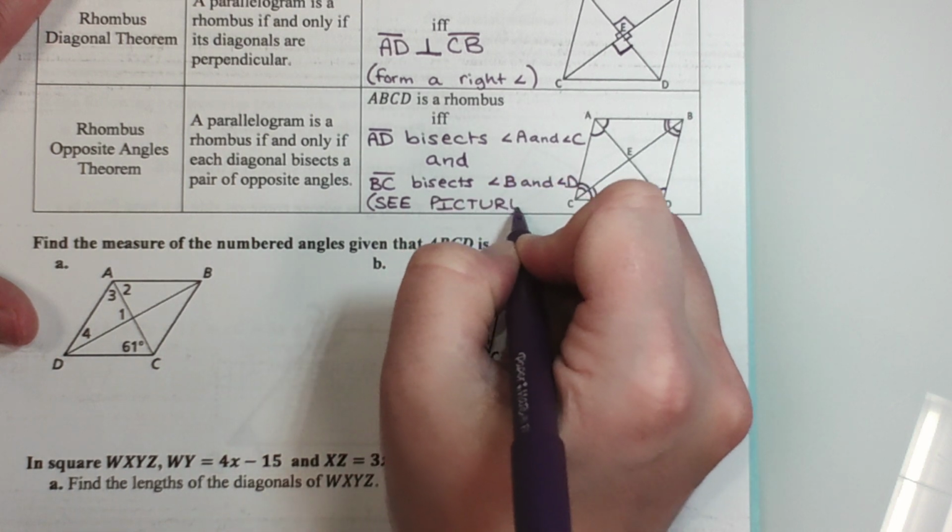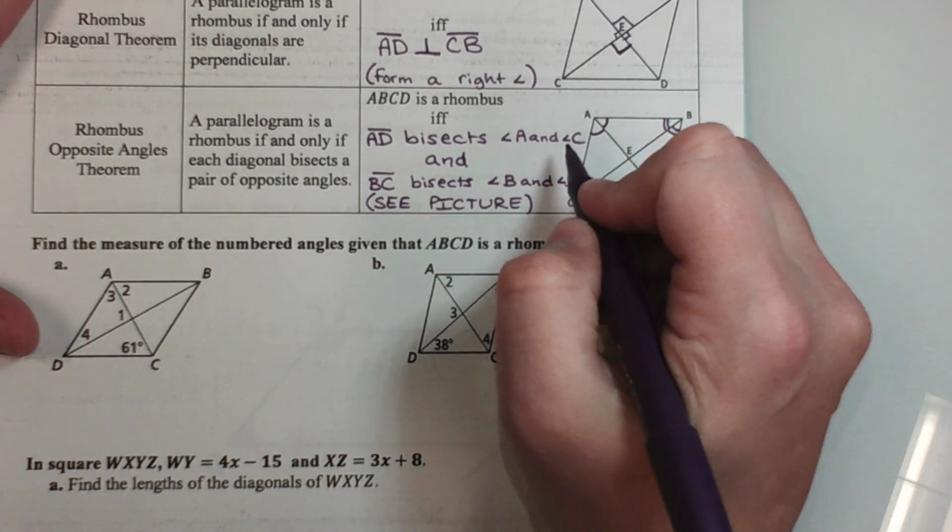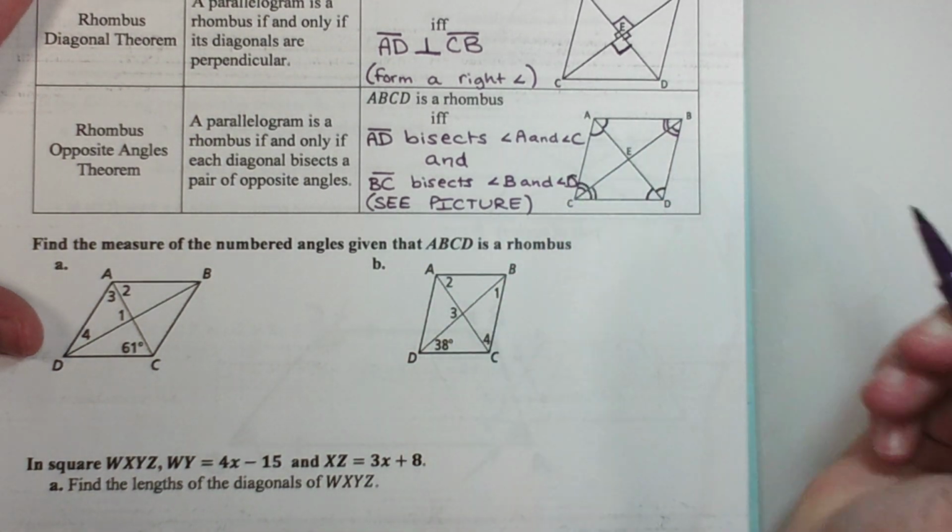So, in all technicality, the theorem says AD bisects angle A and angle C. Technically, I should be using the three-letter names there, but mainly the thing you're going to use is the picture. I'm just going to call it A and C for simplicity. BC also bisects B and C.